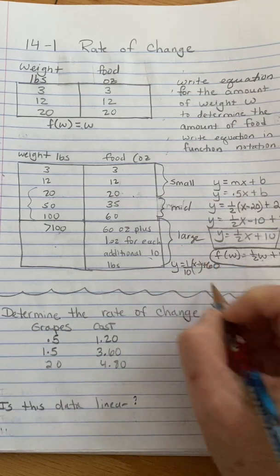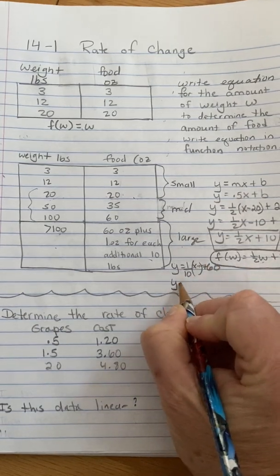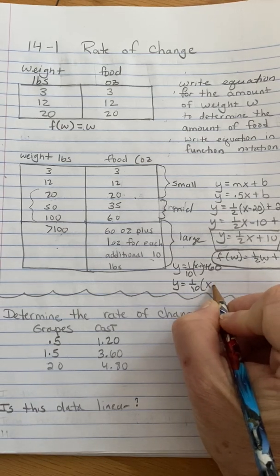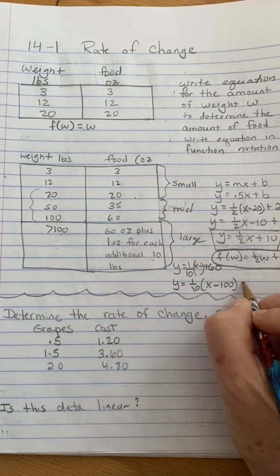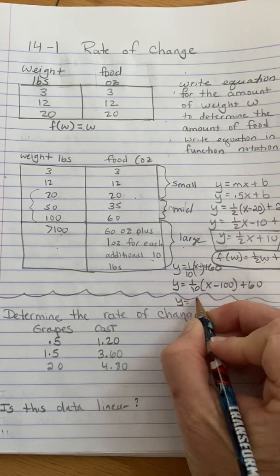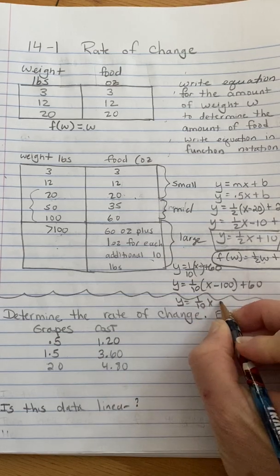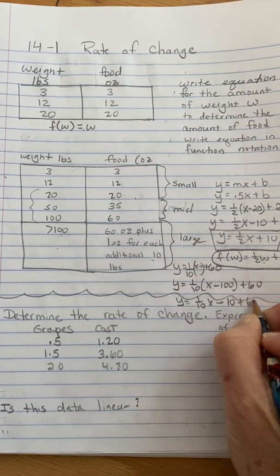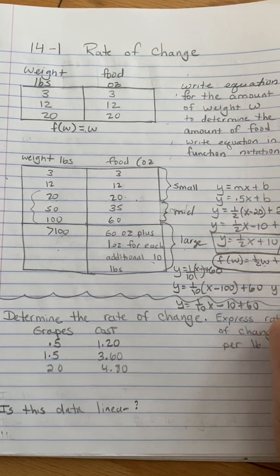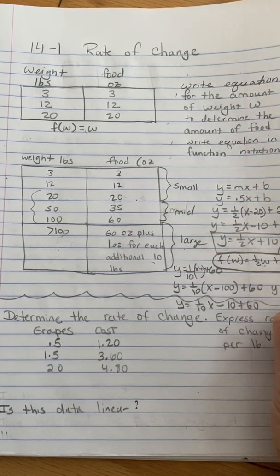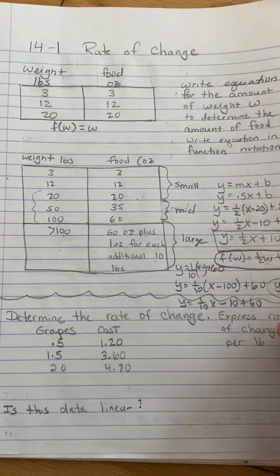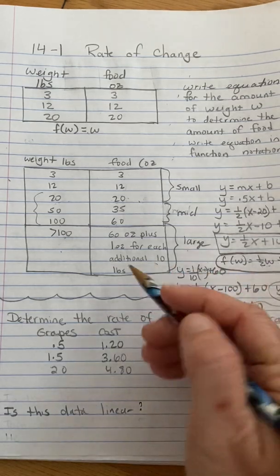Sorry, I'm running out of room. Okay, so let me write that out a little better. Y equals 1/10 x minus 100 plus 60. All right, so y equals 1/10 x minus 10 plus 60. Y equals 1/10 x plus 50. Okay, and I'm definitely going to double check this because I feel like we have a lot of fractions in here. That's a 50. I really need to write that better.